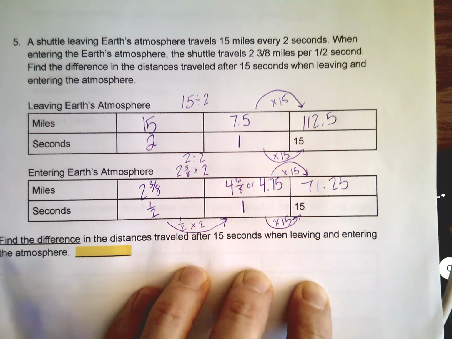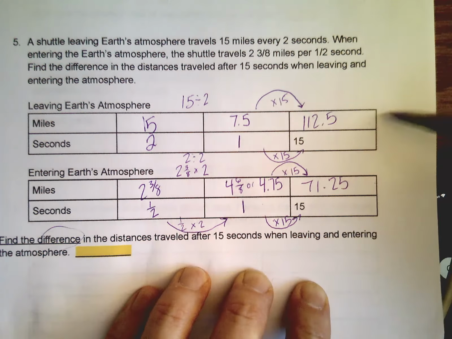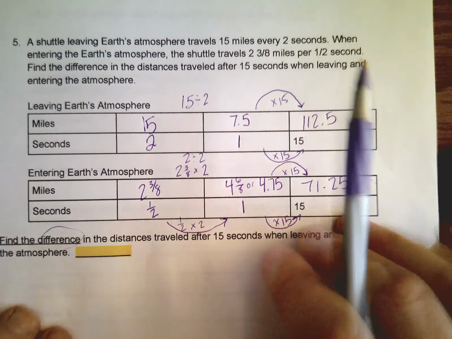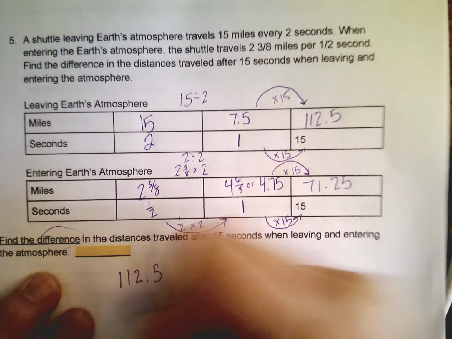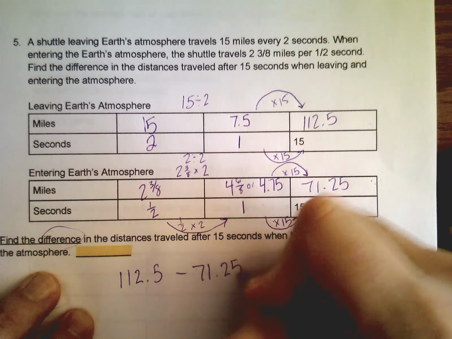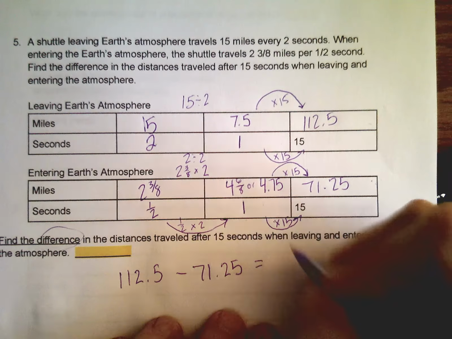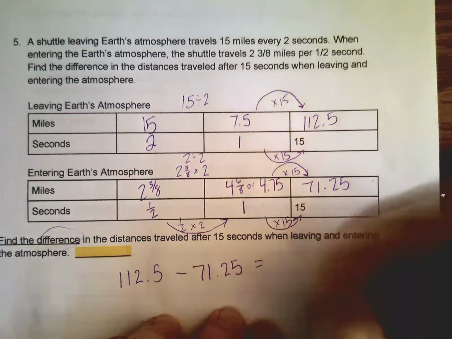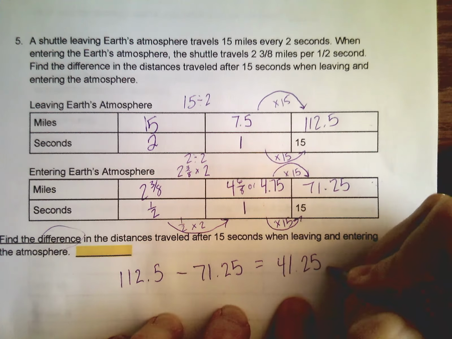The question is find the difference in the distances in 15 seconds between leaving and entering, right? And this word difference implies I need to compare these two with subtraction. So let's set that up. 112.5 minus 71.25, and of course, the decimals included. All right. Your final answer should come out to 41 and 25 hundredths miles.